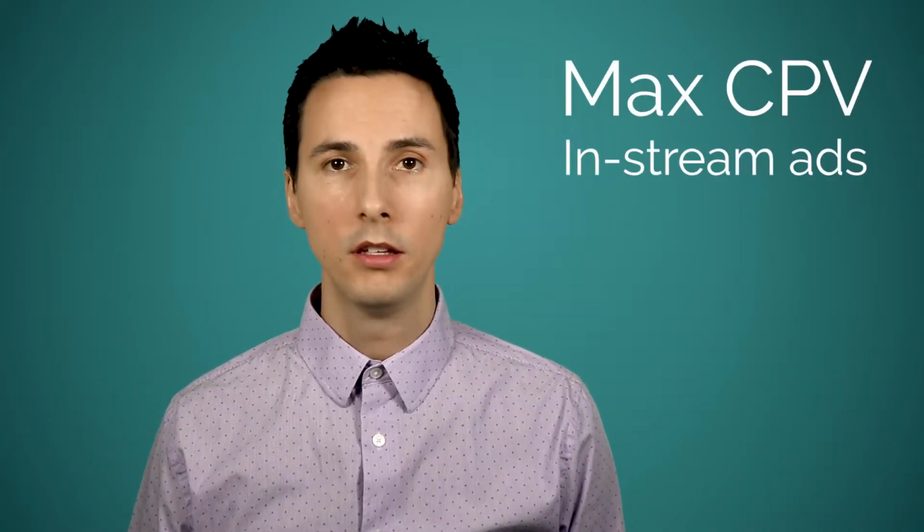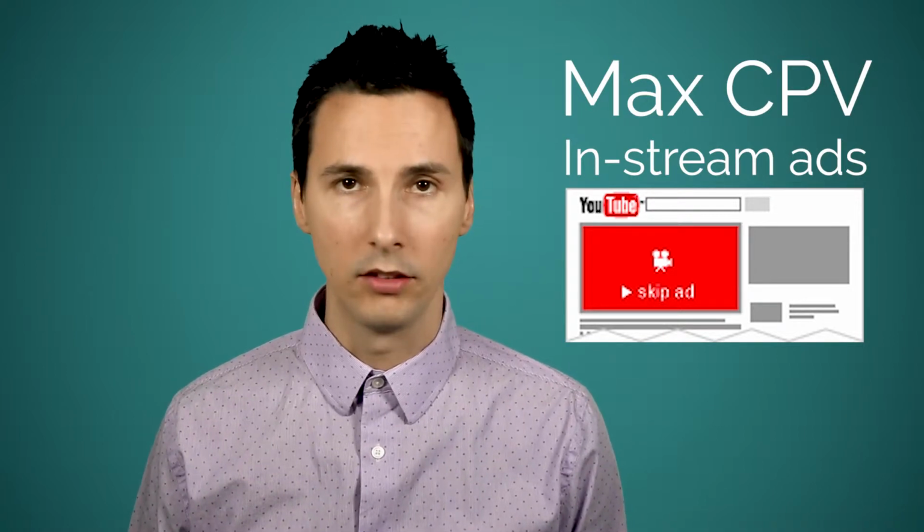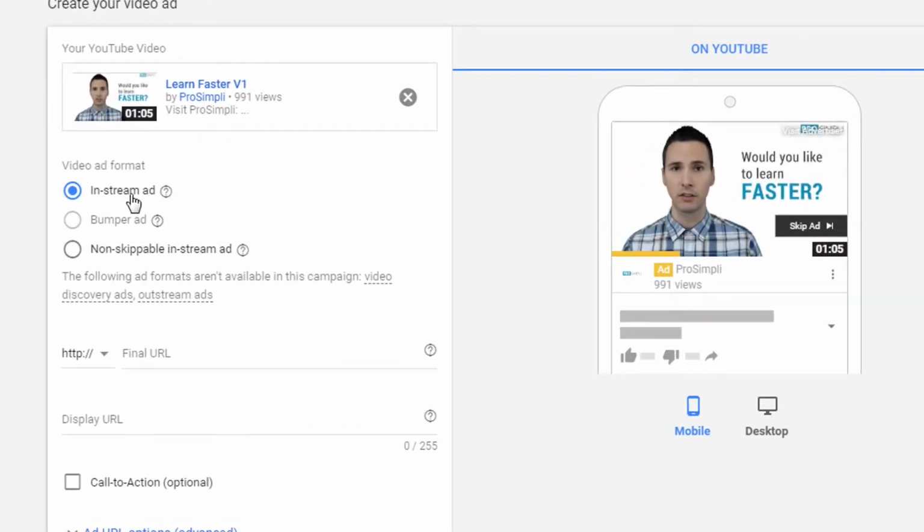So what type of ad formats are available? If you choose maximum CPV or target CPM, you can use in-stream ads. If you choose maximum CPM, which you can't anymore anyways, so I don't know why I'm covering it, you would be able to do bumper ads. If you choose target CPM, you can do bumper ads, in-stream ads, and non-skippable in-stream ads.